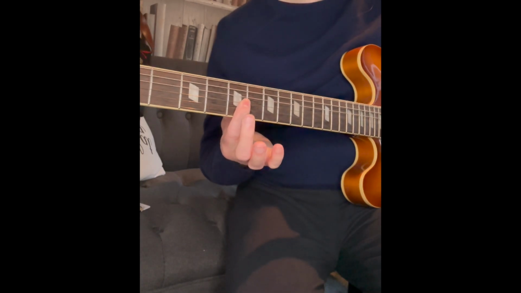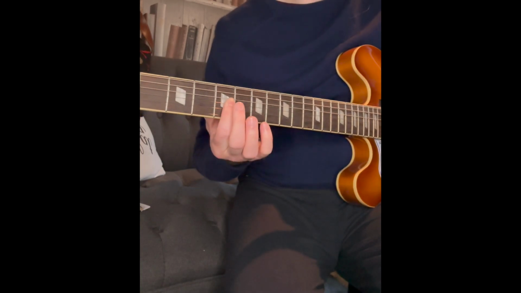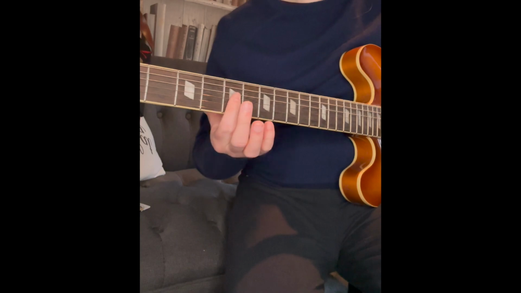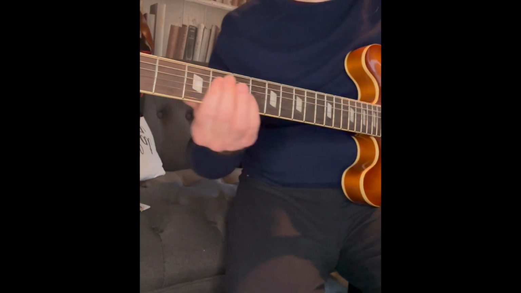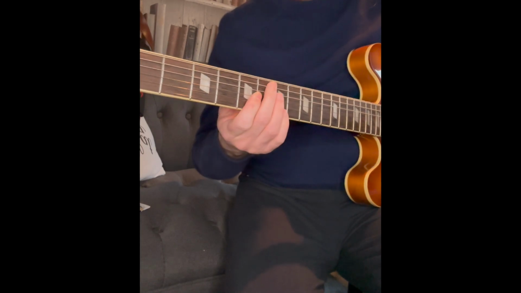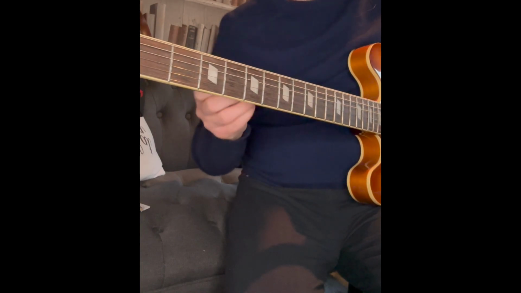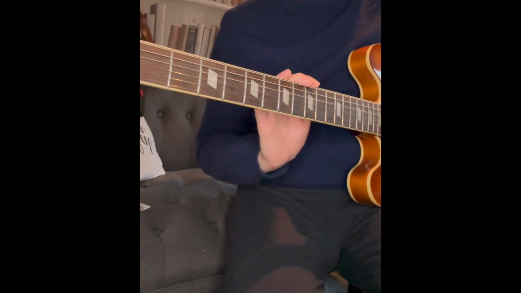So just stack them directly on top of each other, which is the same shape as the A major shape, right? If you play it down here, it's a minor chord. Again, it's just that tuning trap on the B, so you can account for that. But that is intervals in a nutshell.